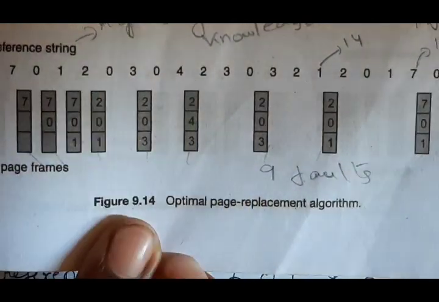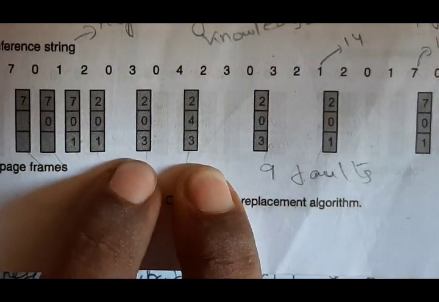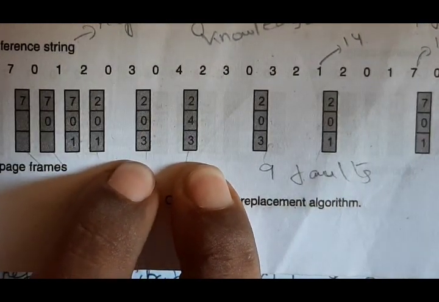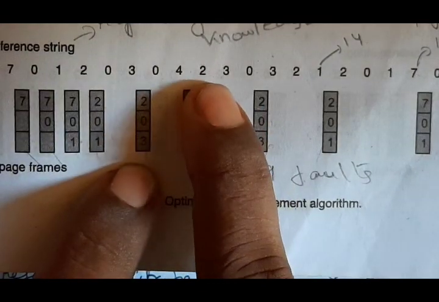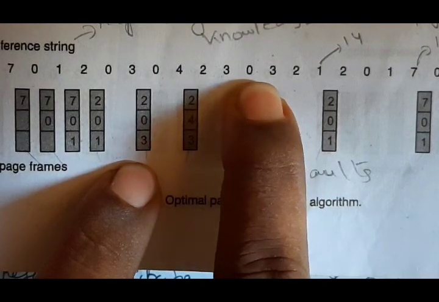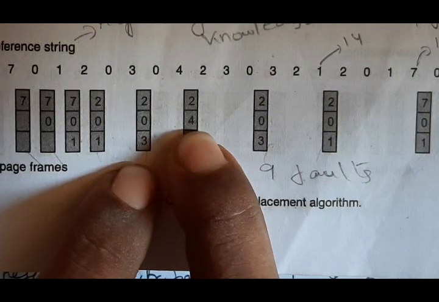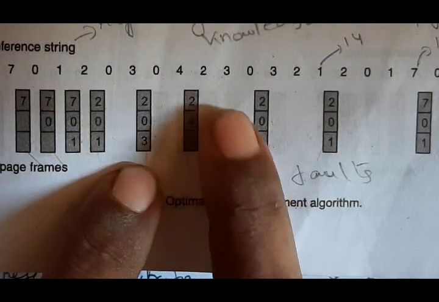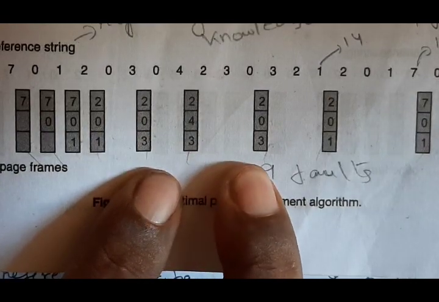Next 4. Among 2, 0, 3, which page will not be used for the longest period of time? 2 you are going to use, 3 also, and 0 is the longest. So in place of 0 you replace 4. Clear? No? Next 2, 3 already present, so no replacement.